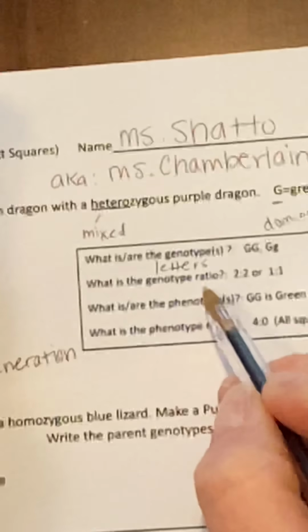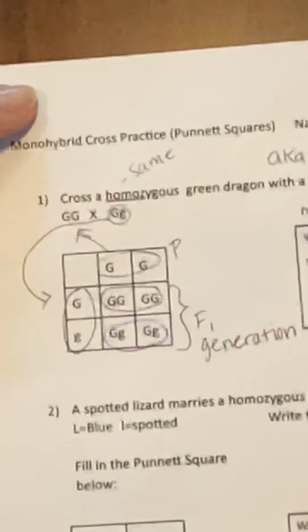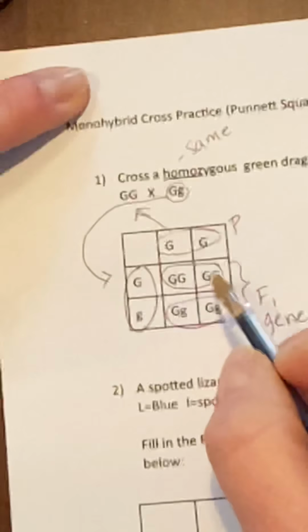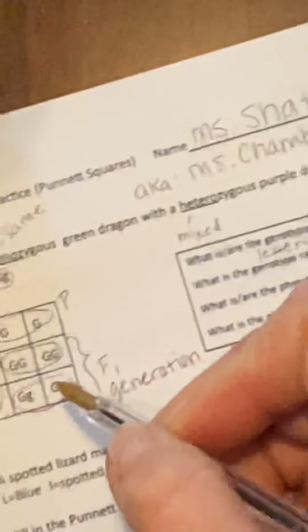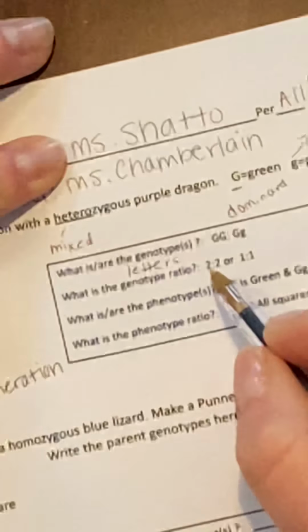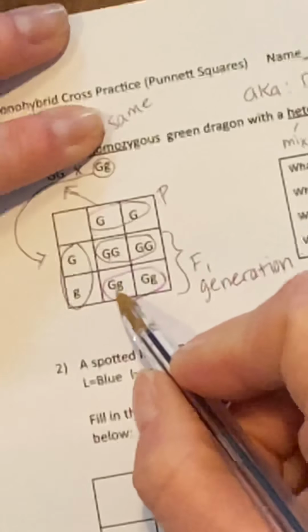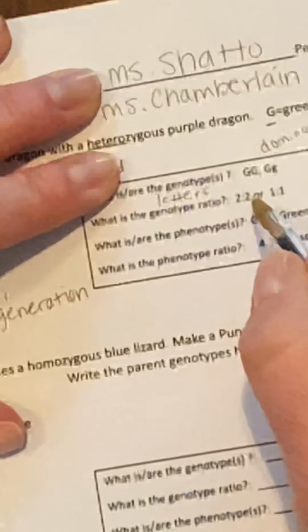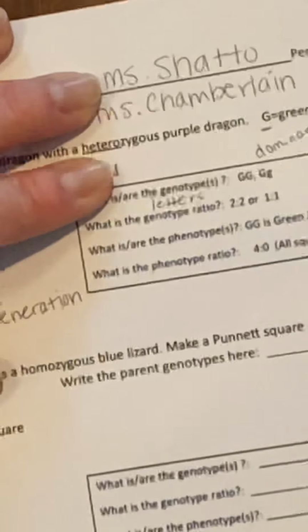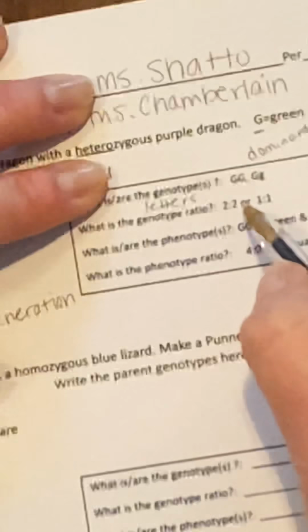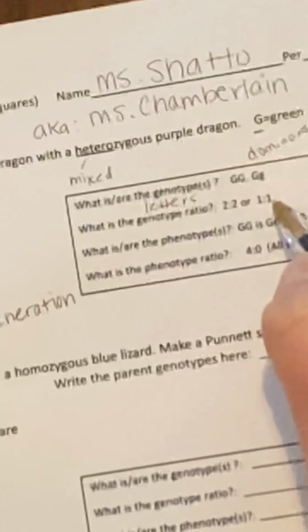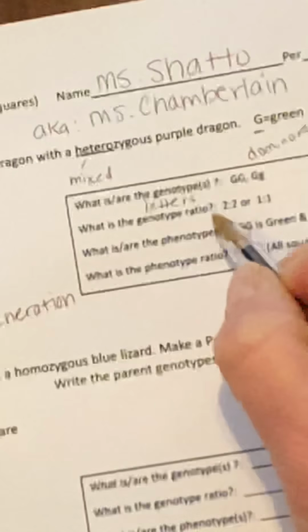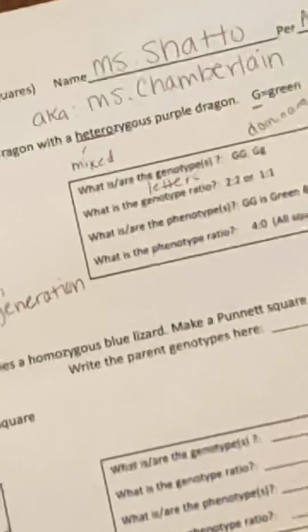Then for this part, what is the genotype ratio? 2 to 2 or 1 to 1. How did we get that? Well, we go to the most dominant first. So 1, 2. So we write 2, and then how many here? Big G, little g, there's 2 of them. So I would write 2 for the next one. So it's 2 colon 2. And then as we know in math, you can reduce that to 1 to 1 because a 2 can be reduced or cut in half to 1, and this can also be cut in half to 1.